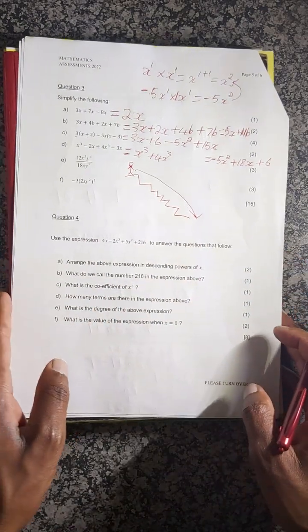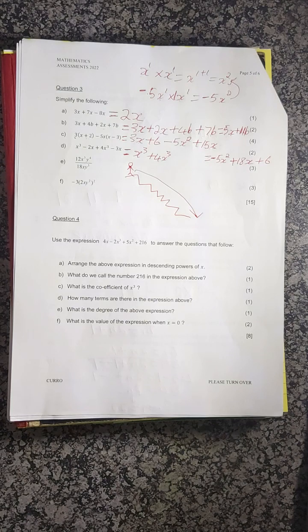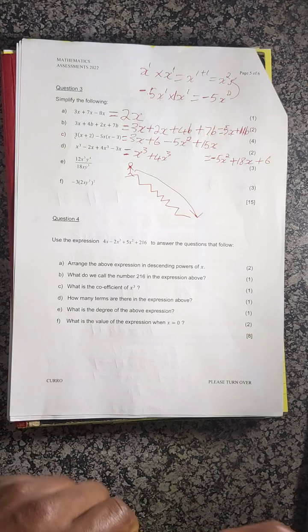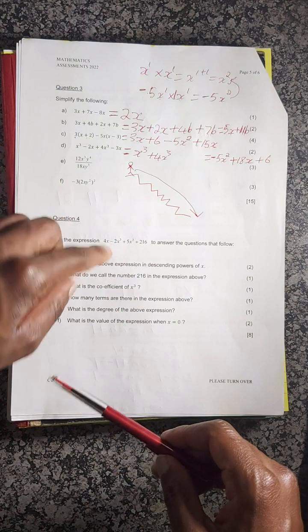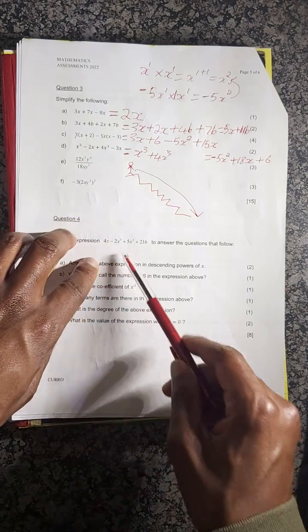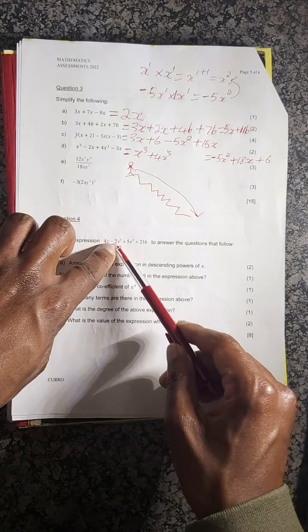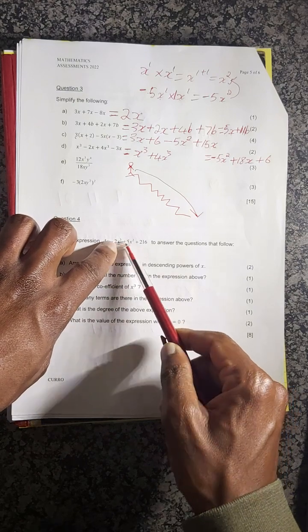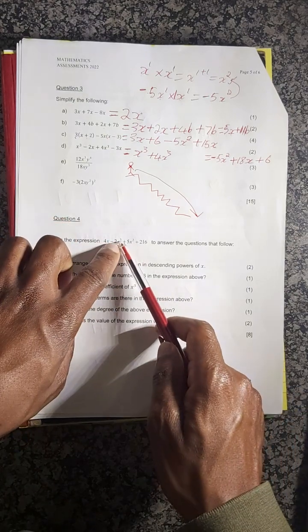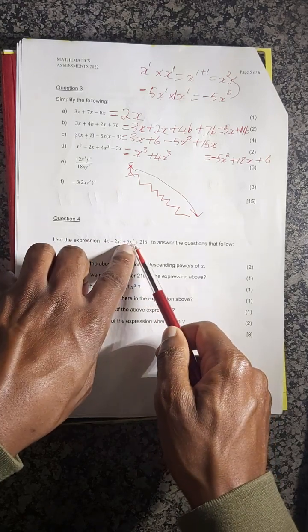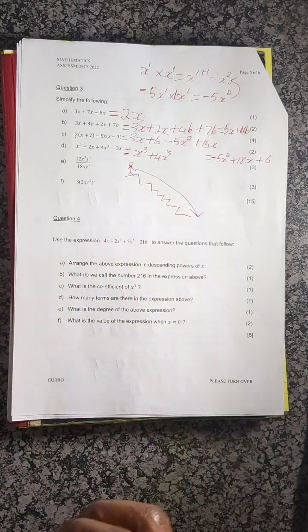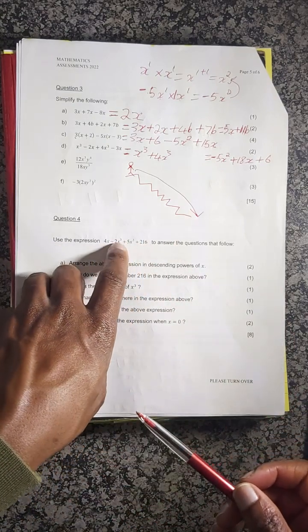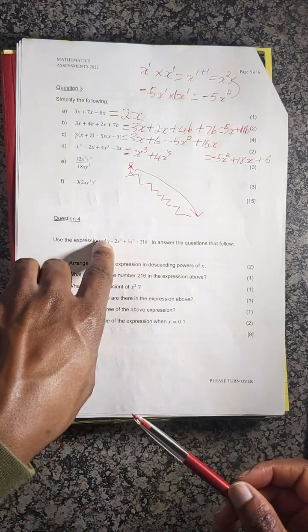Is that clear? So when they say arrange the above expression in descending powers of x, it means that we have to arrange them in a sense that the powers of x start from the biggest power, the exponent with the biggest number, then a smaller number, then no number. You get what I'm saying? So we'll start at 3, go to 2, go to 1.